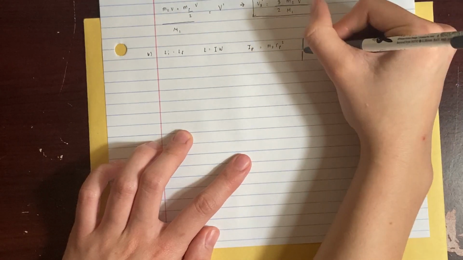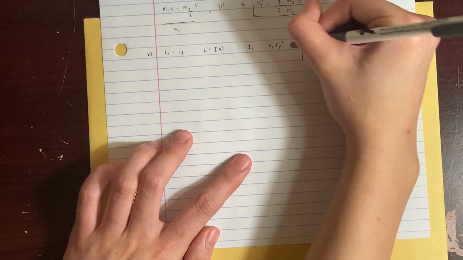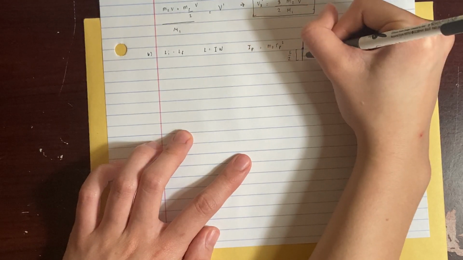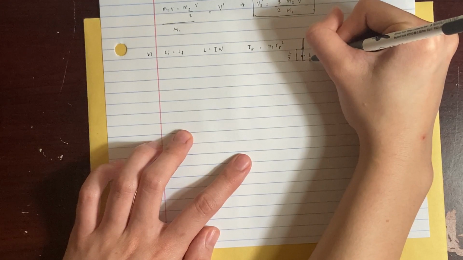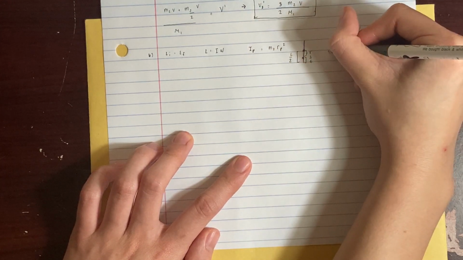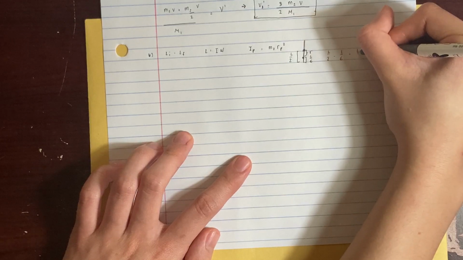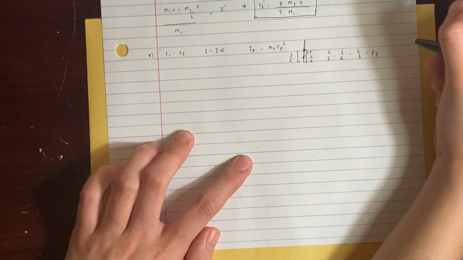So R is the distance from the center of the rod to where the point P hits. The center of the rod to the end of the rod is L over 2, and it hits here, and we're actually given this distance here is L over 6. So to find R, which is this distance in the middle, we'll do L over 2 minus L over 6, which gives us L over 3. And that is going to give us RP.